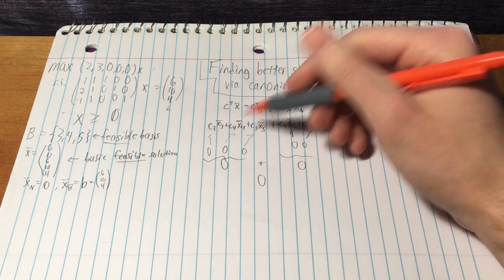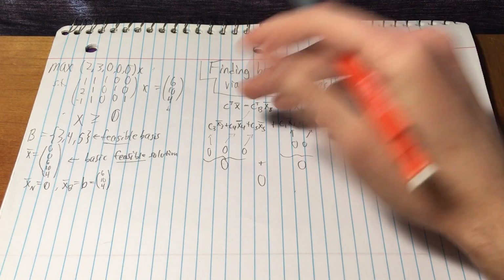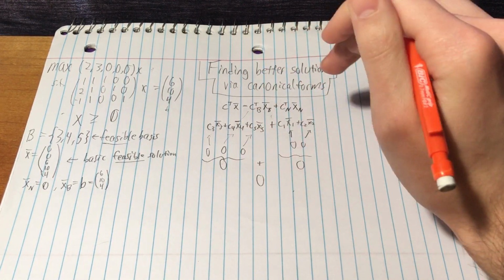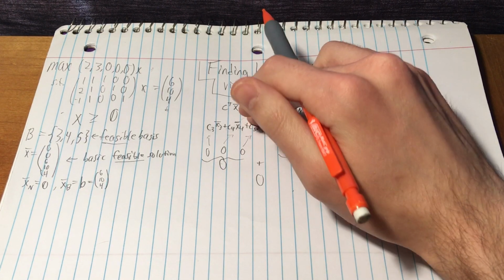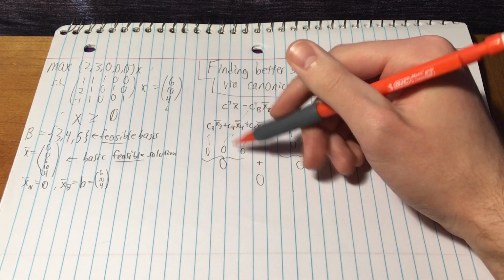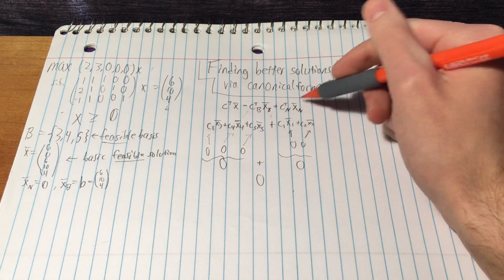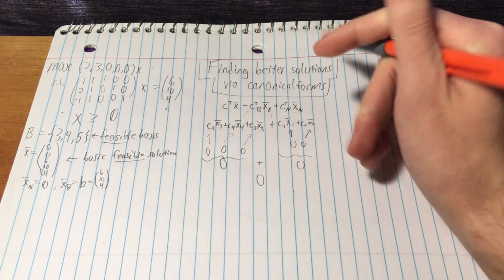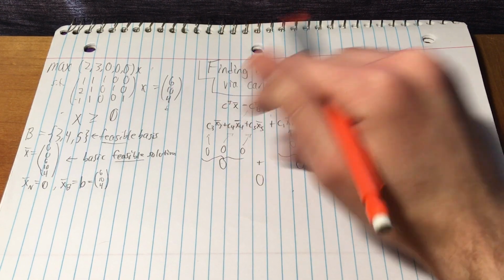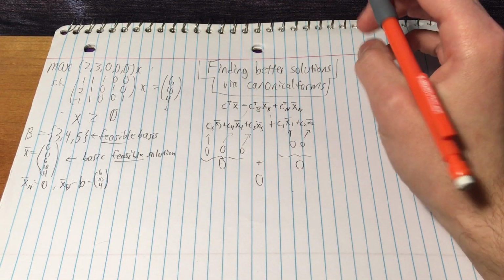Just to reiterate, there's two parts. There's the basic components, and then there's the non-basic components. For the basic components, it's because of the C's that we get 0 here. For the non-basic components, it's because of the X's that we get zeros. But in both cases, we end up with zeros, and so the overall thing sums to 0.